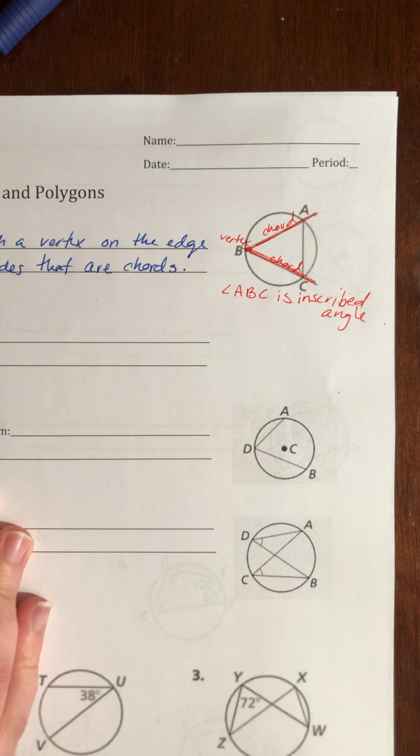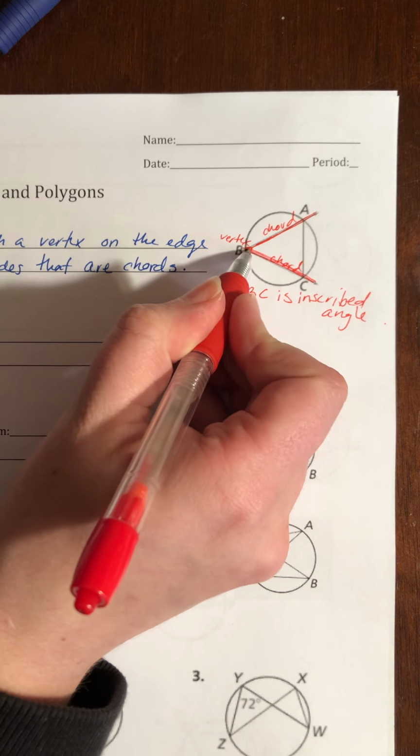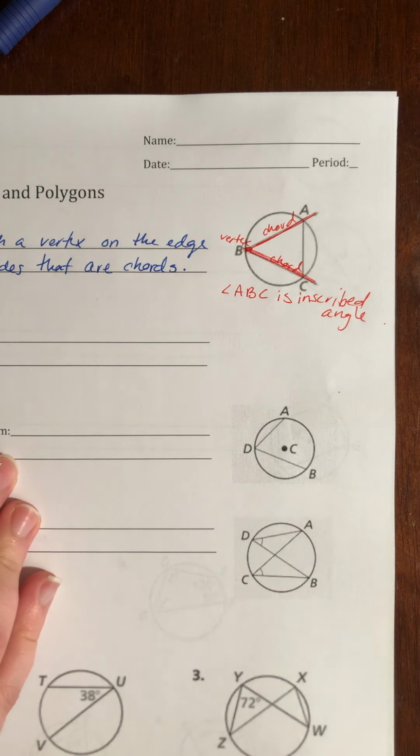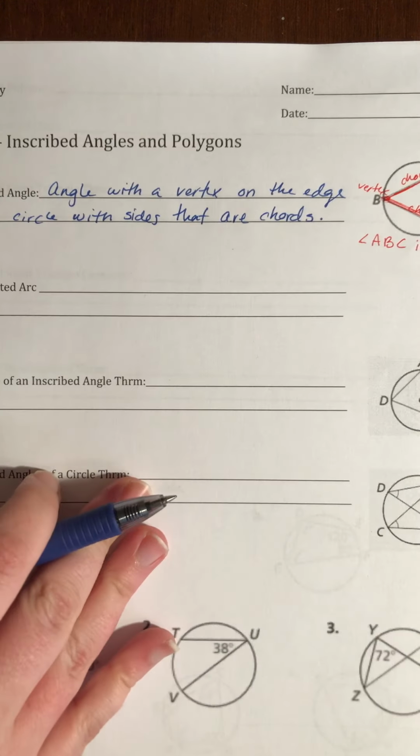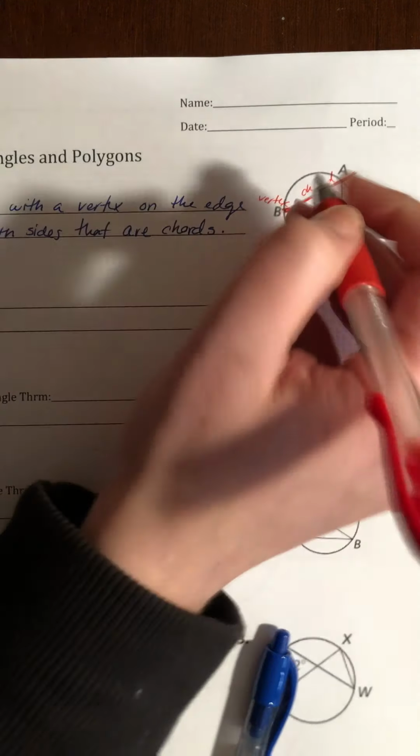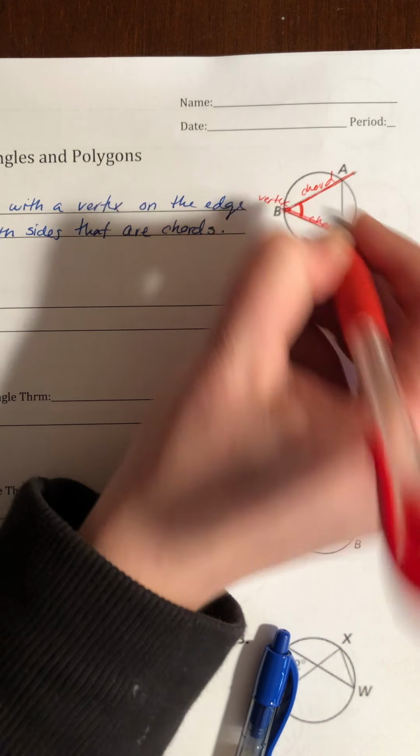So that is an inscribed angle. It's an angle that starts on the edge and goes out. So this is the angle right here.